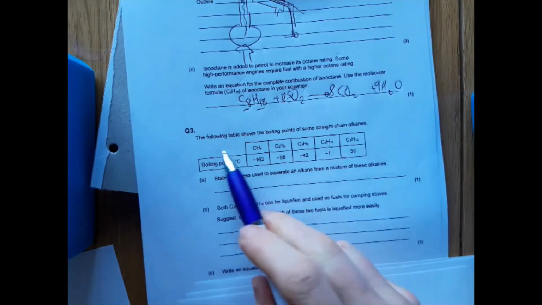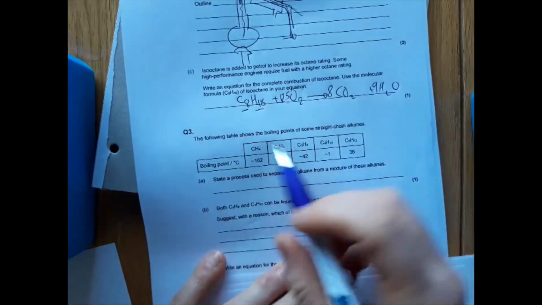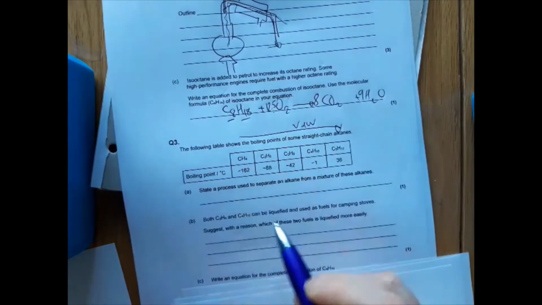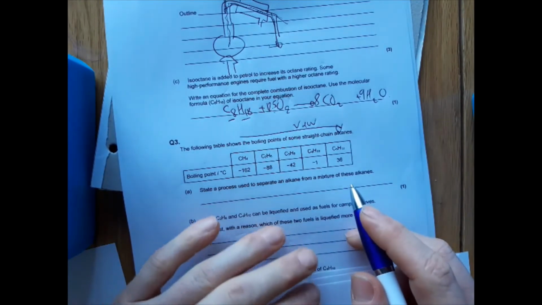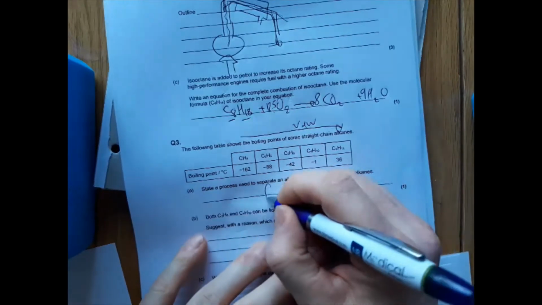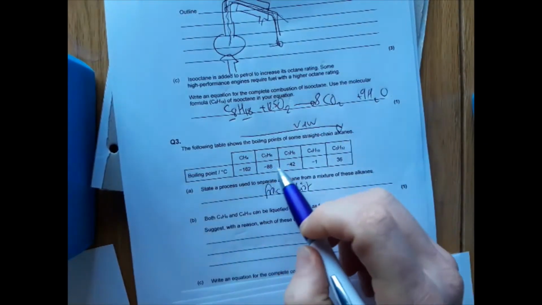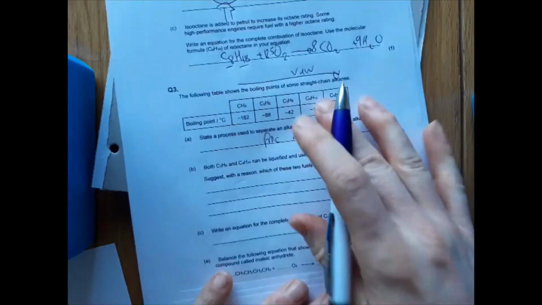Right, here are some boiling points of alkanes. They are different. So the longer alkanes have stronger van der Waals. State a process used to separate an alkane from a mixture of these alkanes. Fractional distillation. You've got a range of different lengths there, so fractional distillation is better than just distillation.